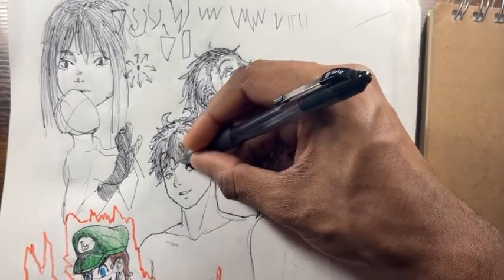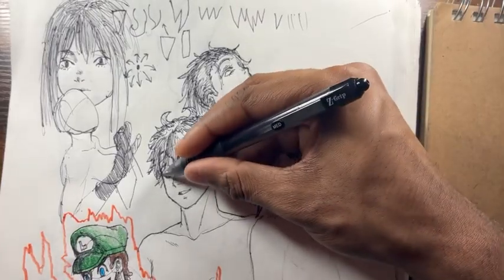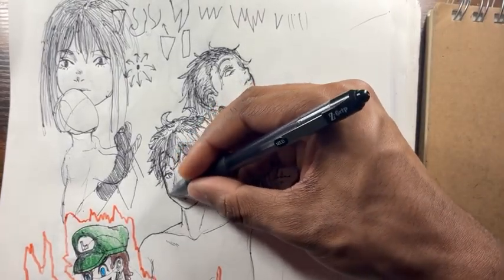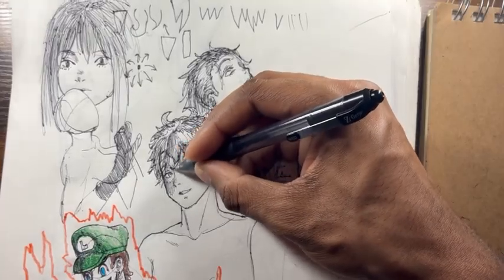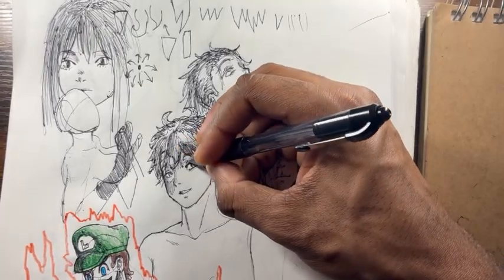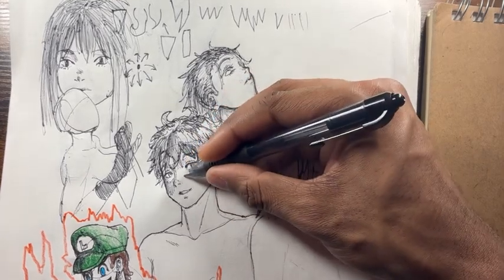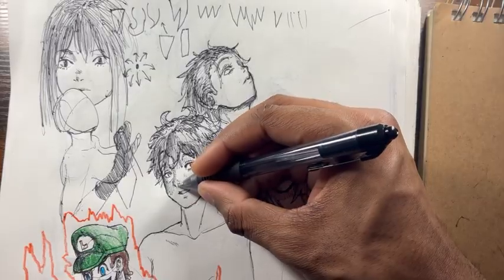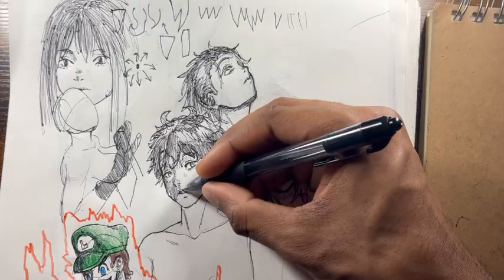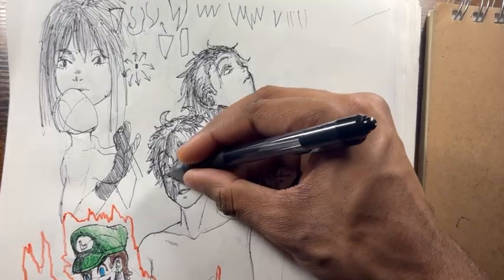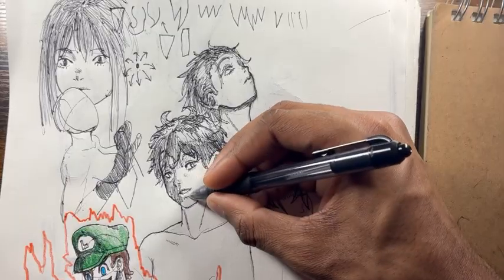I don't like how high this guy's hair is. It's not supposed to be that high. It's supposed to come down more to his face. Alrighty, let me just bring some shading to his face right here. Shade under the eyebrows. Right there. Shade under his nose. Shade the lips. Okay. Shade underneath the lips.